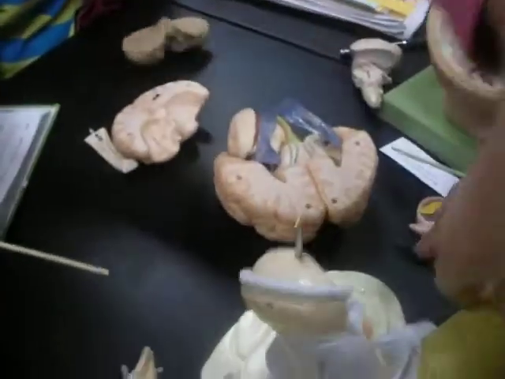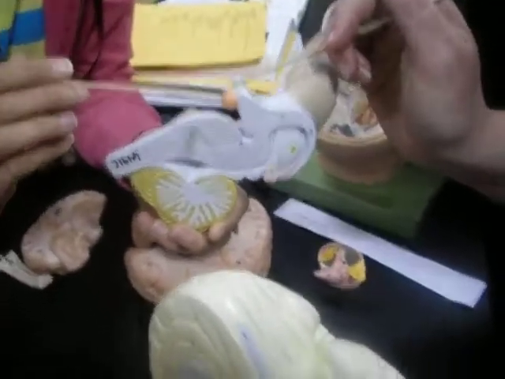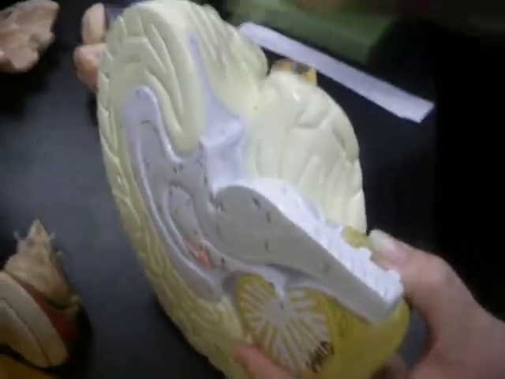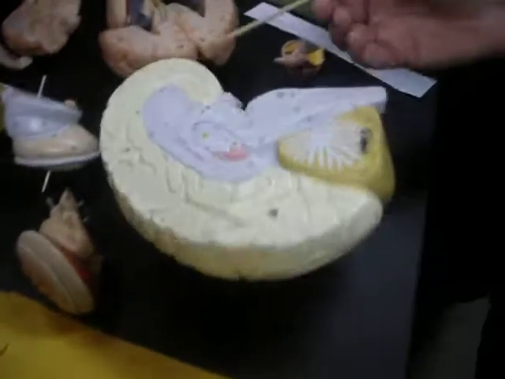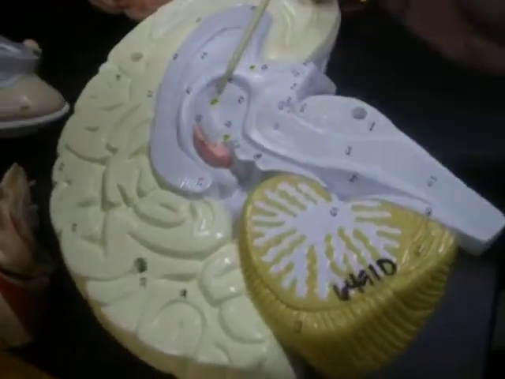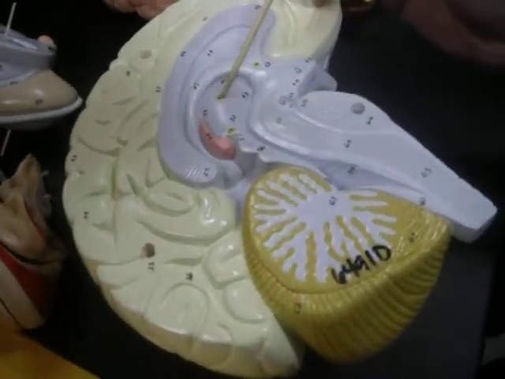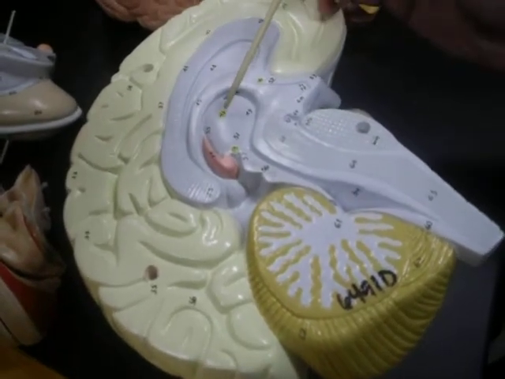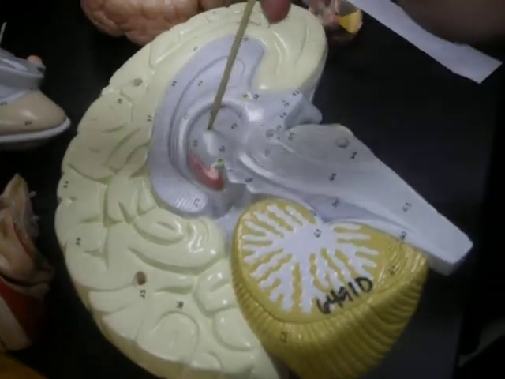Where's this gland on here? Pituitary gland. No, not the gland, I'm sorry, but this thing. The optic chiasma is this. Okay, and this is optic nerve number 2. And then you have the interthalamic adhesion right here. I thought that's just where they come together. It is, it's called the adhesion.